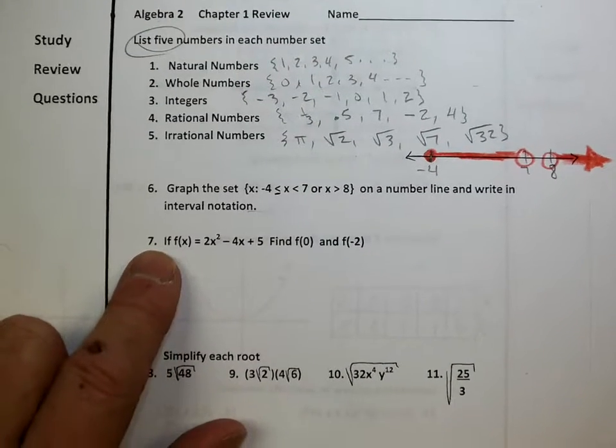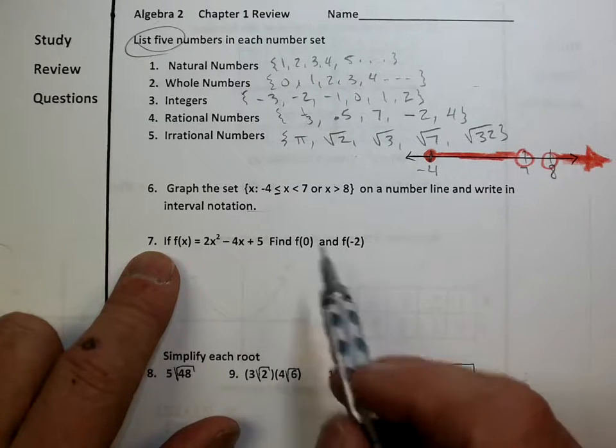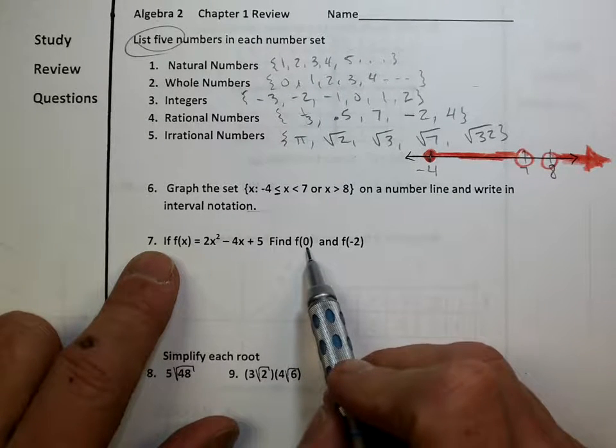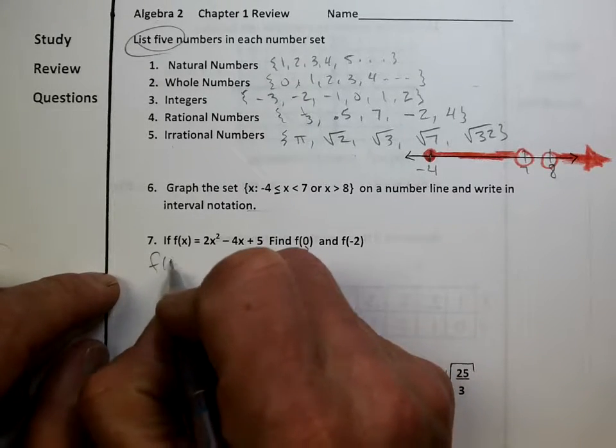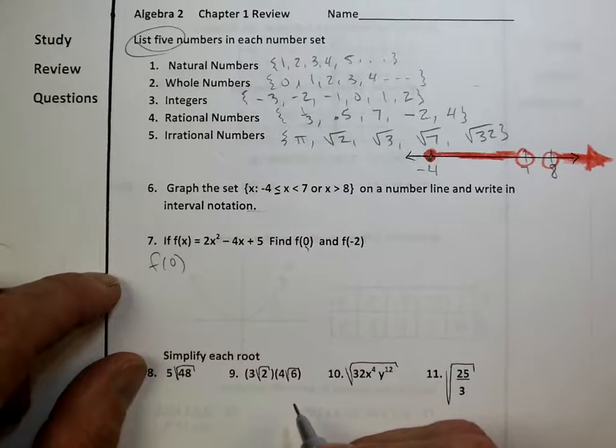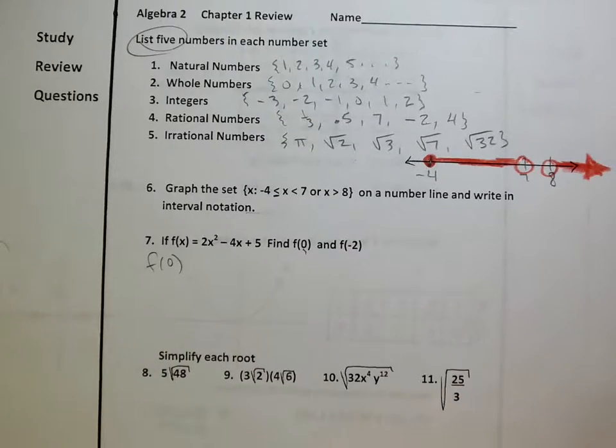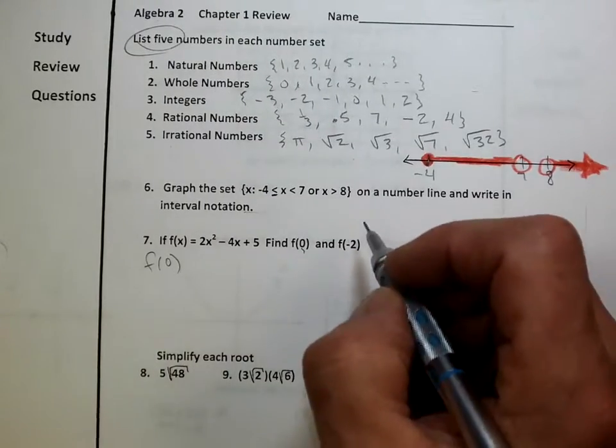All right. Number 7. F of 0, it's just a question. It means just to plug in 0. So I'm going to go, all right, F of 0. Oh, I haven't done that. Thank you. Interval notation. Thank you.